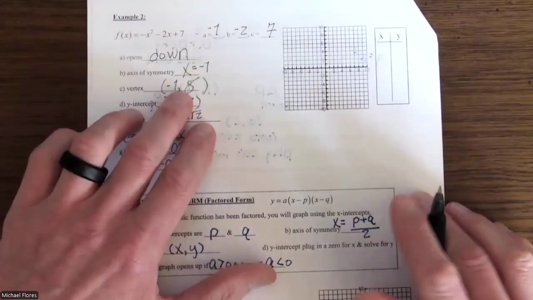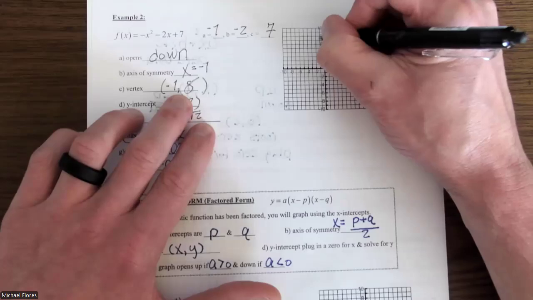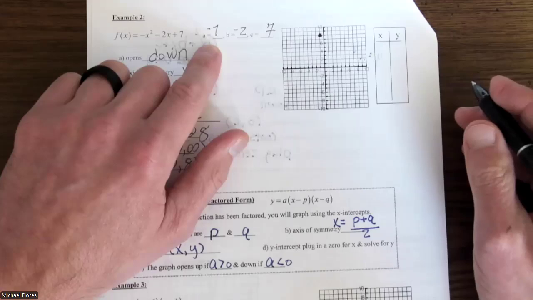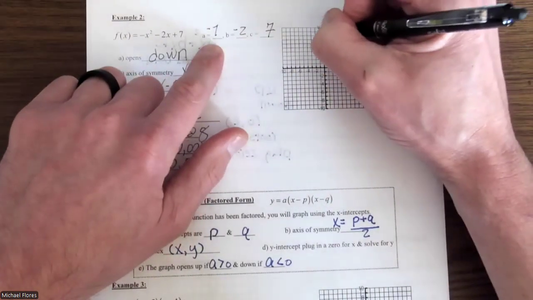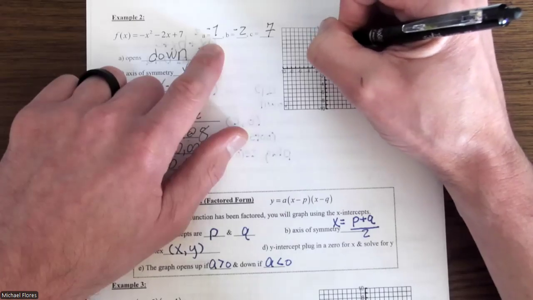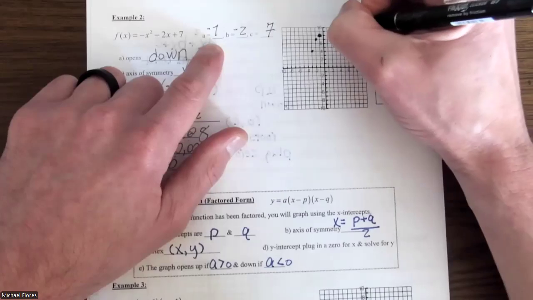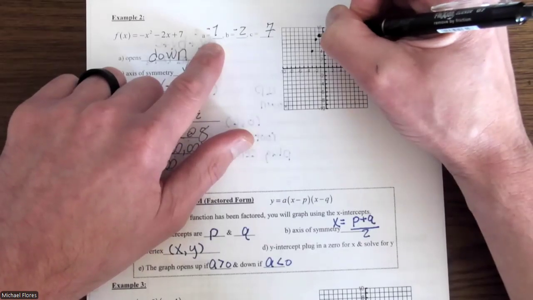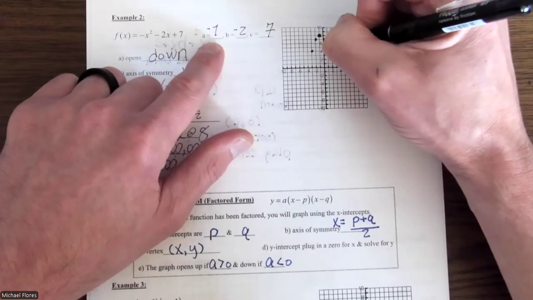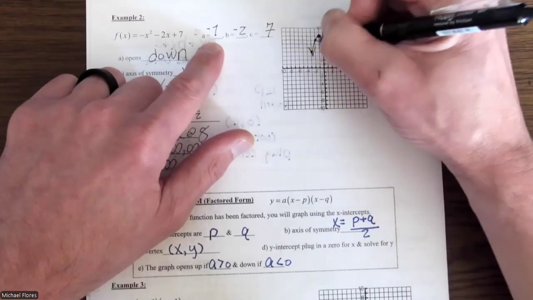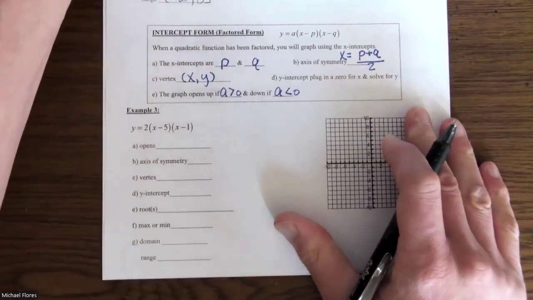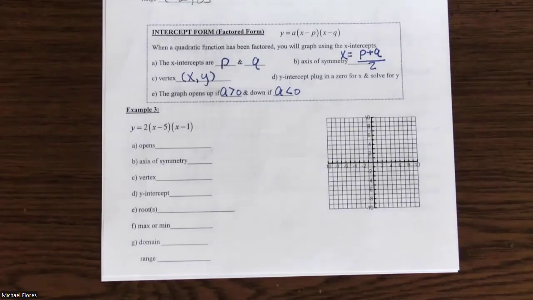And then if we graph starting with our vertex, we're going to go left 1, up 8. Since our a value is, well, -1, we can do the trick that I've shown you up to this point. Let's go left 1, down 1. Left 2, down 4, 1, 2, 3, 4. And that's going to be enough for now. Now on the opposite side of the vertex, let's go right 1, down 1. Right 2, down 4. All right, if you want to pause the video now, fill in those blanks.